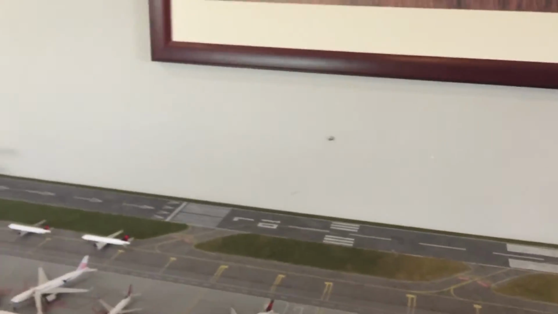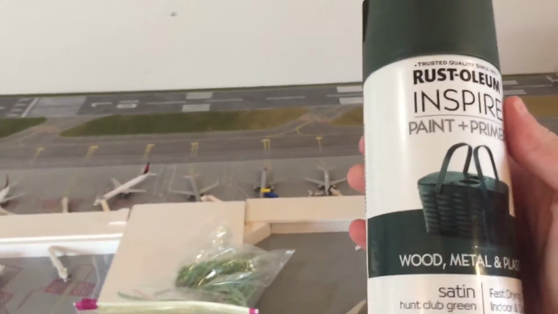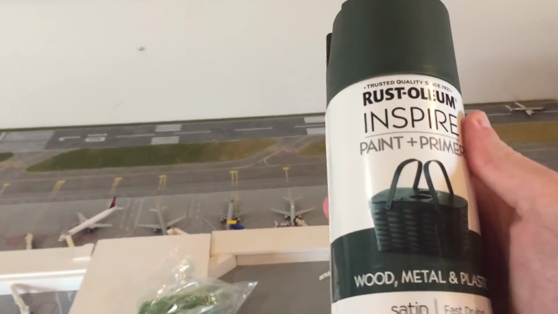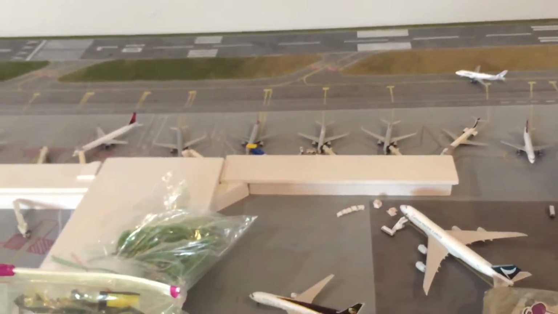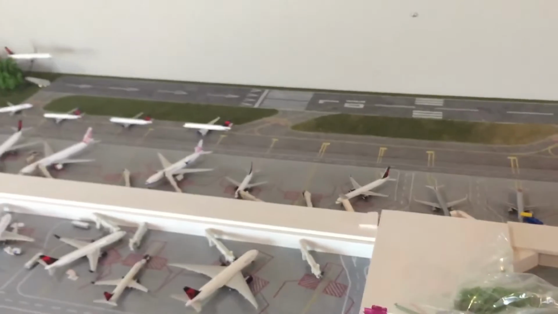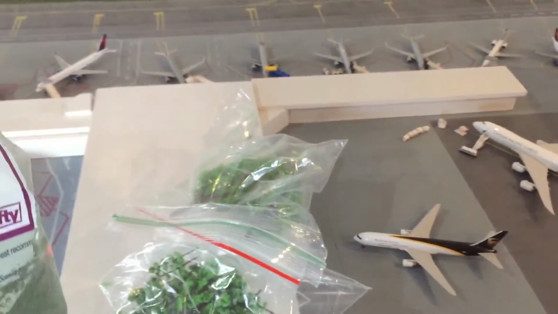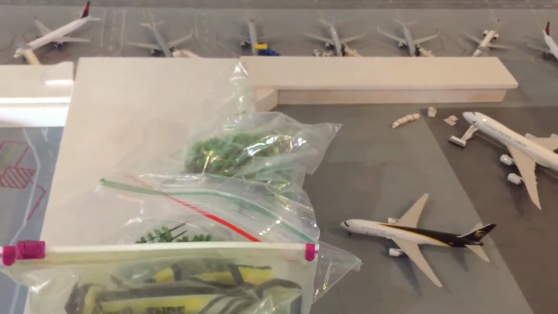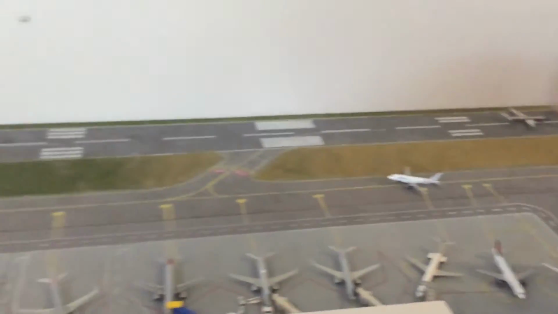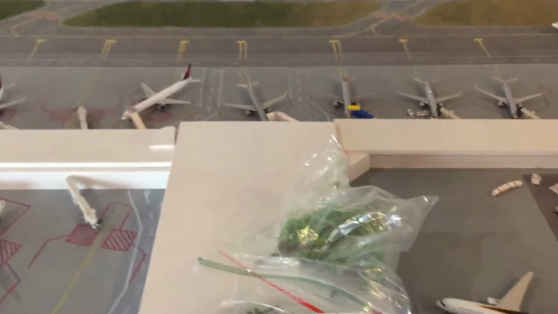I actually painted it with this Hunt Club green, also by Rust-Oleum. Painted that on there first, so if there are bald spots, it won't look bad. And then I just used this fake turf grass and mixed it together at certain parts, so it looks pretty good.